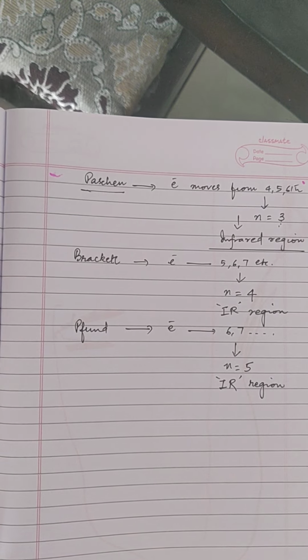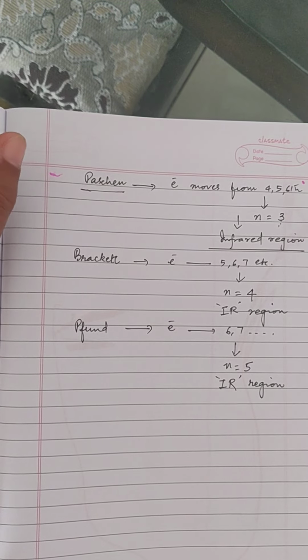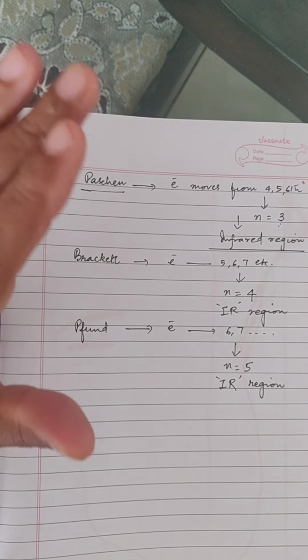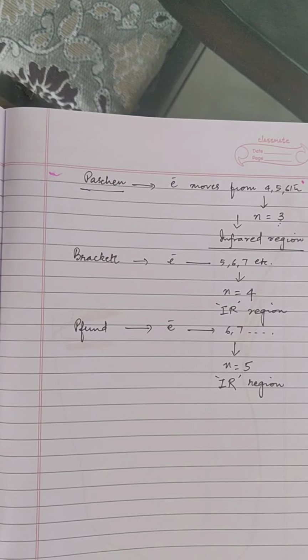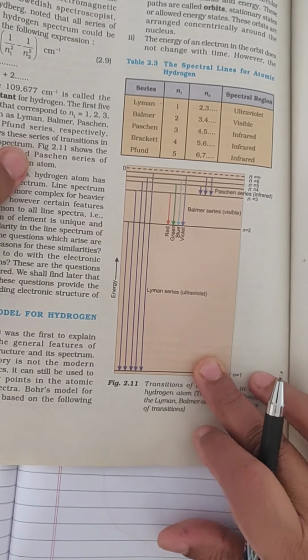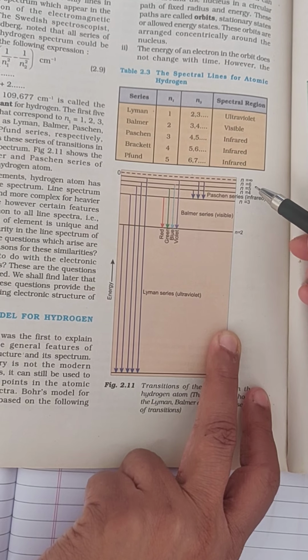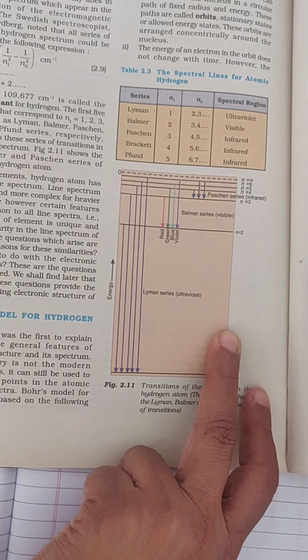Right? So this is what you call the line spectrum of hydrogen. This was the basis for understanding the electronic structure of atoms. This is what is given in your textbook also. You can see the diagram. See, this is n is equal to infinity, n is equal to 6, 5, 4, like that he has given.